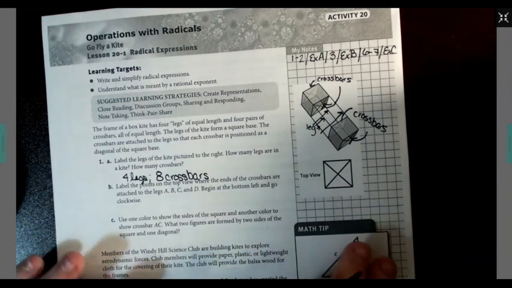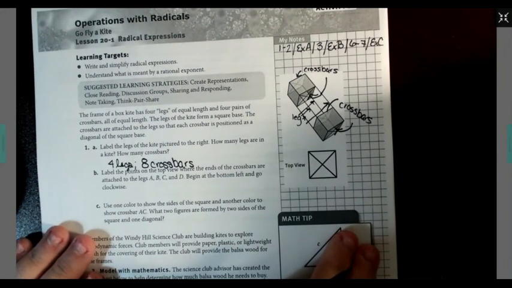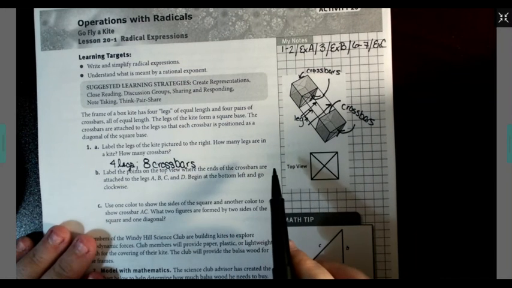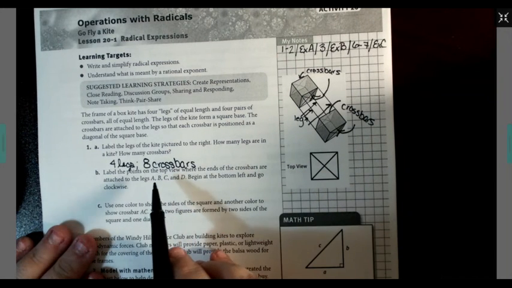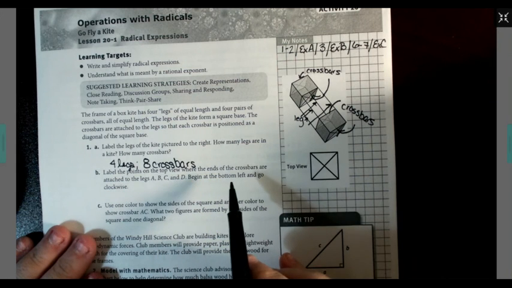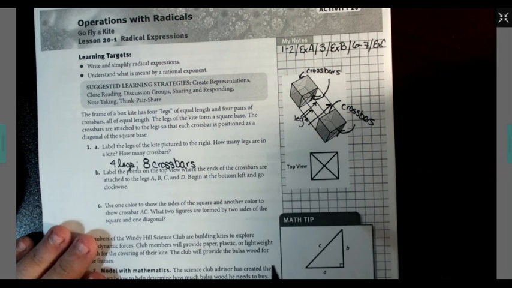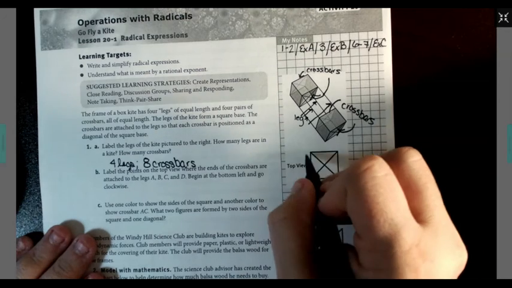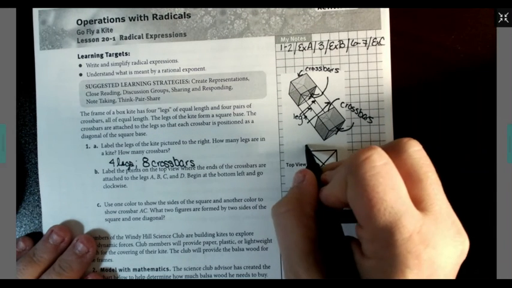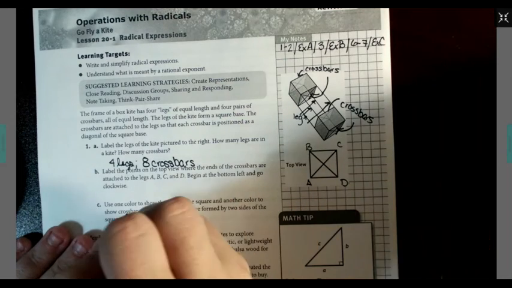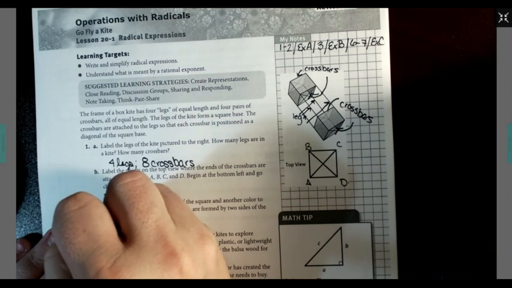It says, label the points on the top view where the ends of the crossbars are attached to the legs, A, B, C, and D. Begin at the bottom left and go clockwise. So bottom left would be here. And we're going to go clockwise, so that means we're going to rotate this way. So we go B, C, D.